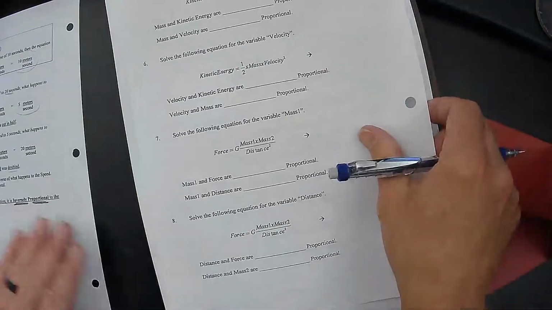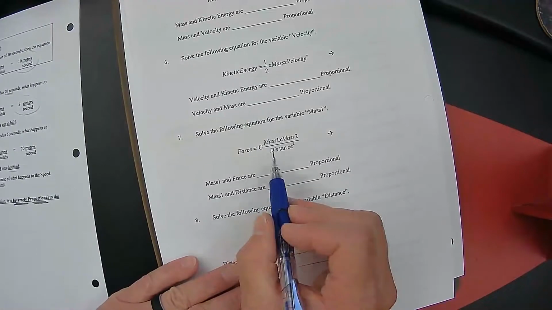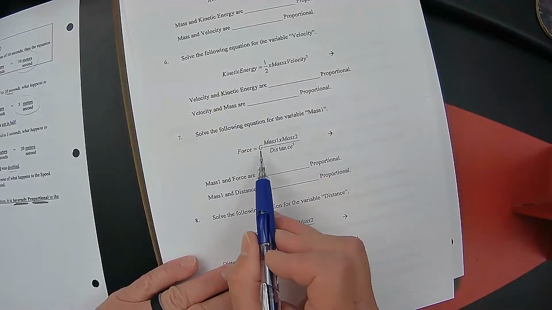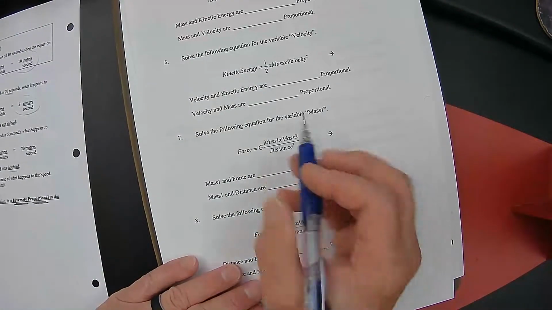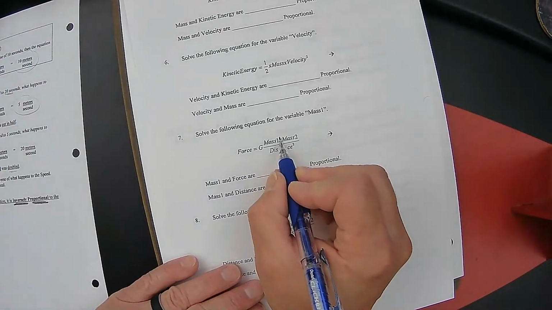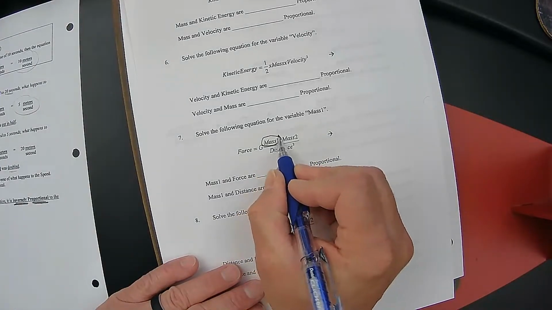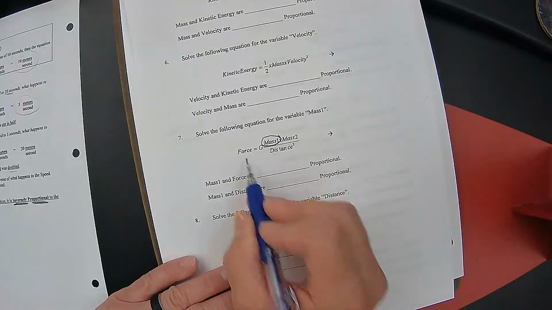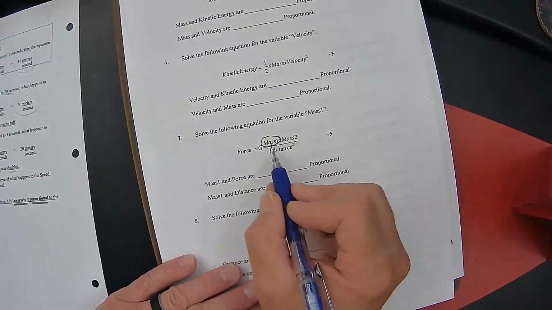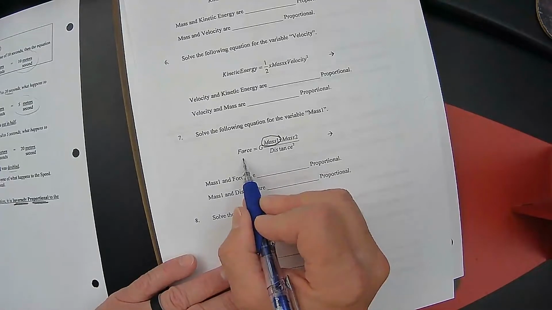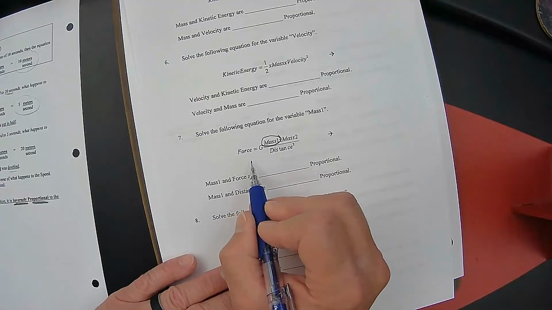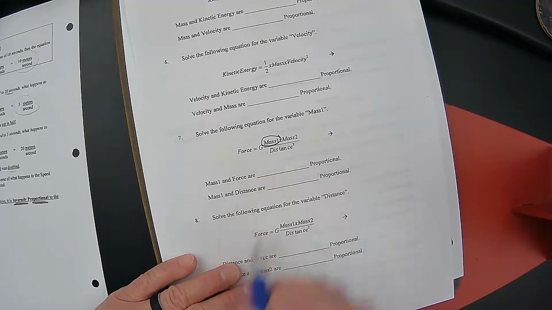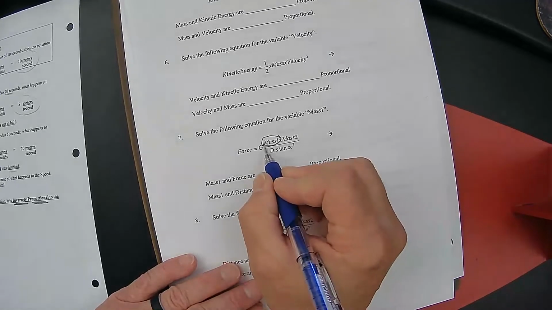On the back side, here's a problem asking us to solve for mass 1. Mass 1 is here. It's already on top of the equation. Do not try to move it over. There's no reason to move it, because if you were to move it, you would cross multiply it to the bottom, and now it wouldn't be on top. So you leave it right where it is.